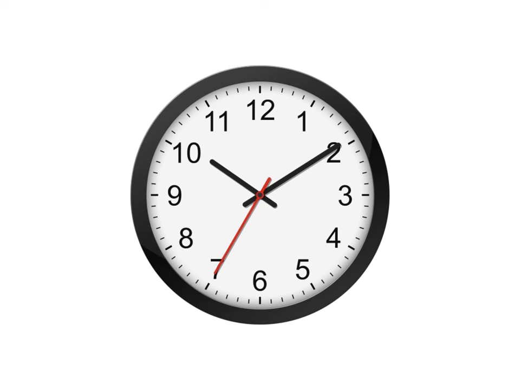So here we have an example of a clock that tells us the hour. Remember, we're not going to worry about the second hand. Seconds are not going to be something we count on. So the first thing I would look for is the hour hand. And I'm going to look, what 2 hours is it between?